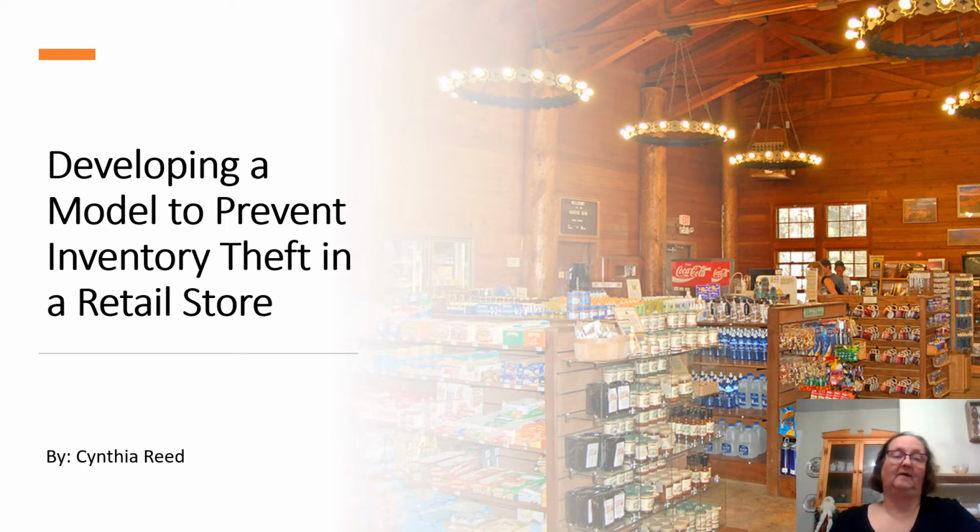Hi, my project is on developing a model to prevent inventory theft in a retail store.